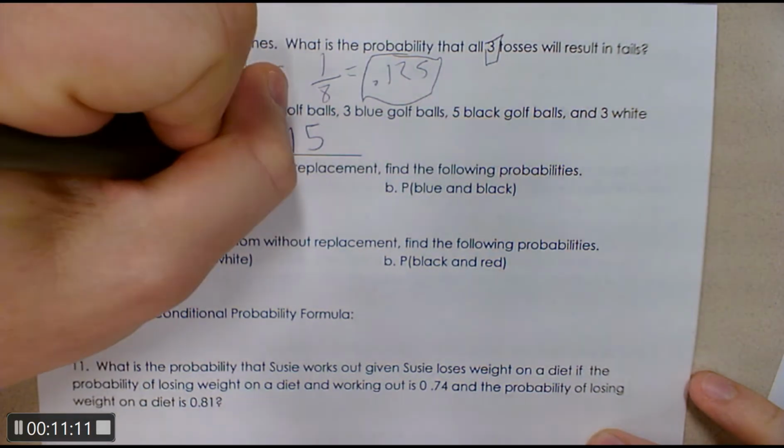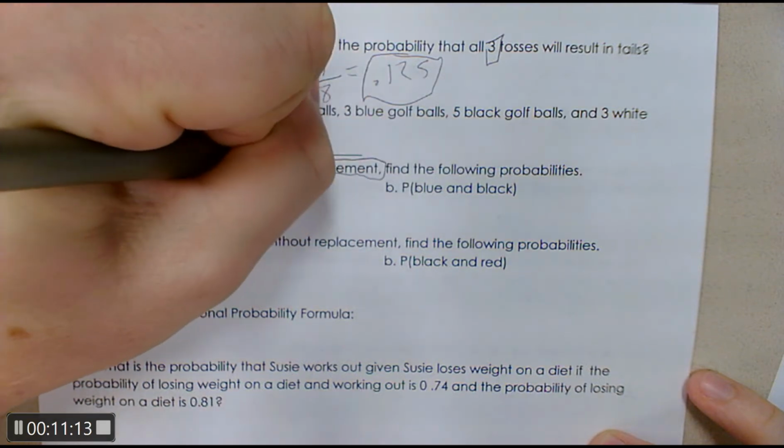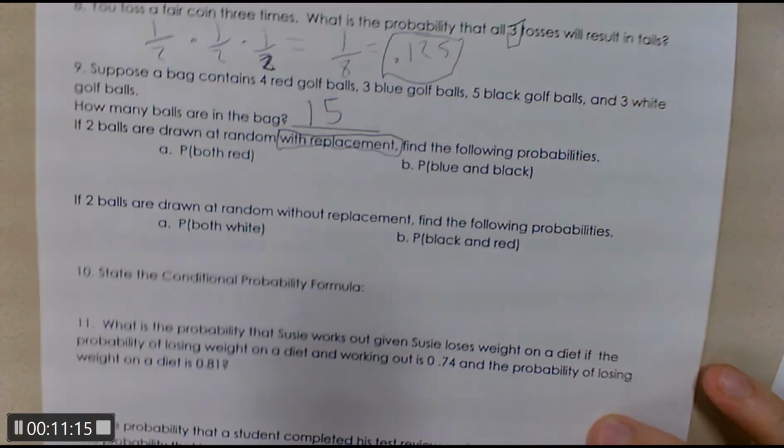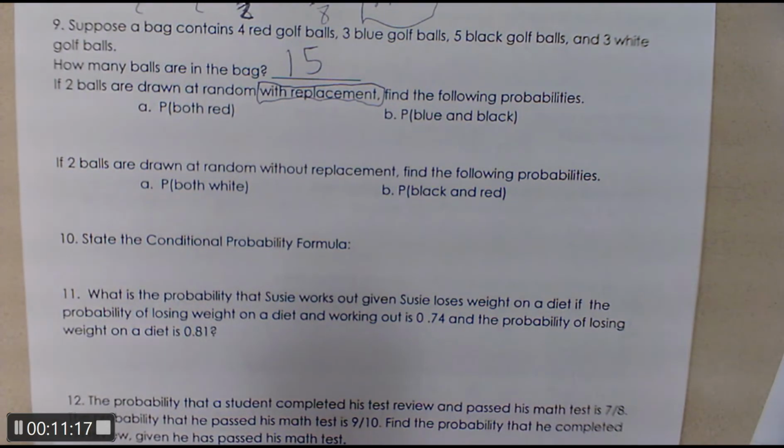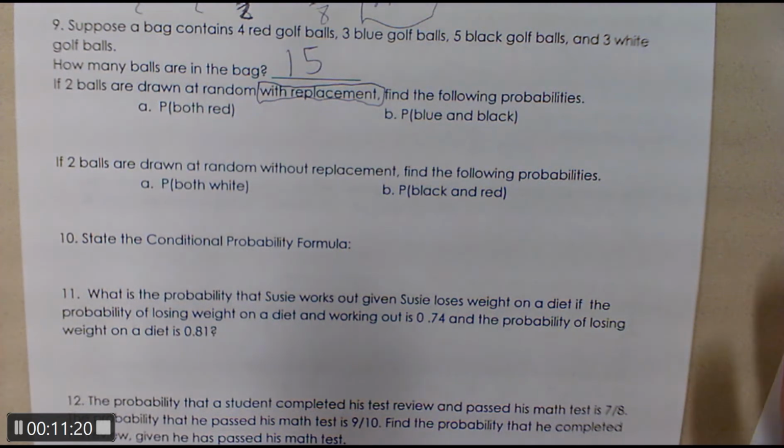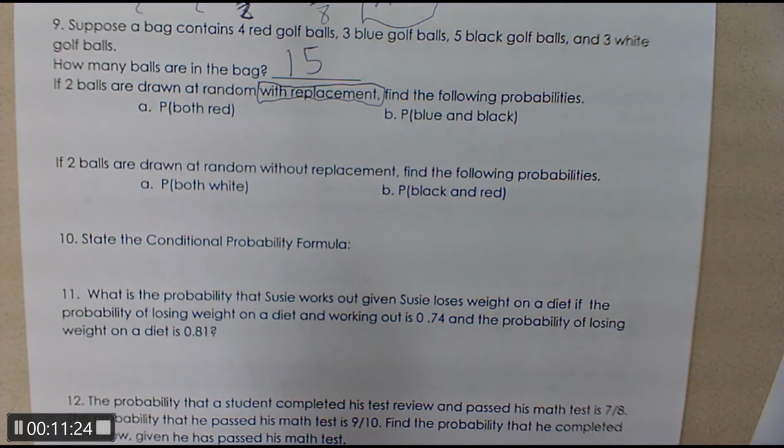2 balls are drawn with replacement. That's a buzzword. That's a word that you'll see, and we got to do something with that, okay? With replacement means we're putting everything back. We're not changing anything. We're just leaving it alone. Everything should end up exactly how it is at the beginning, okay?